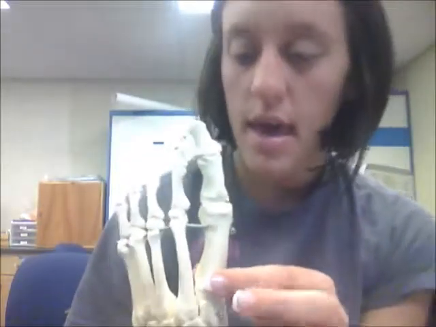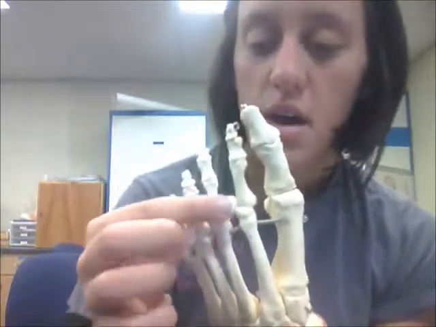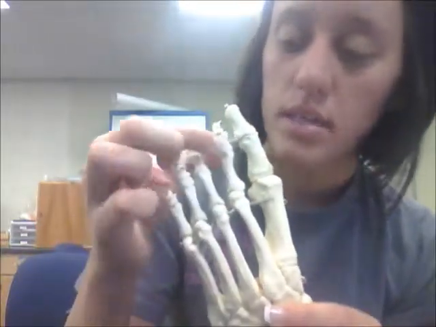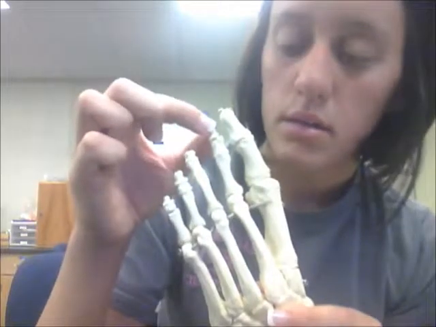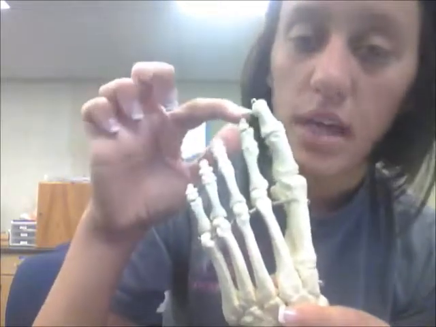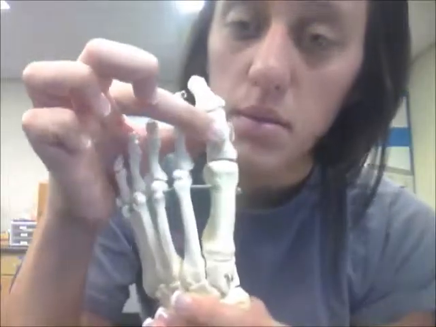And all the toes have proximal, medial, and distal phalanges, except for the big toe, and it only has a proximal and a distal.